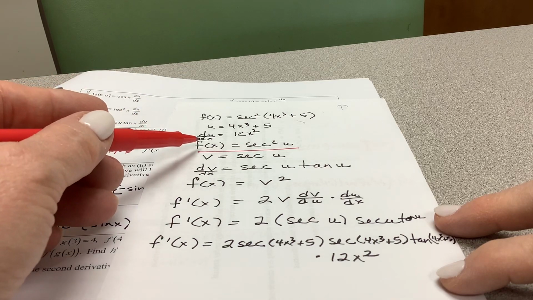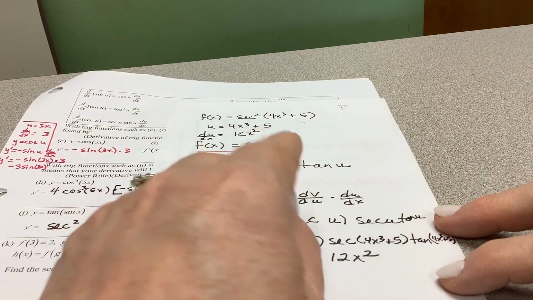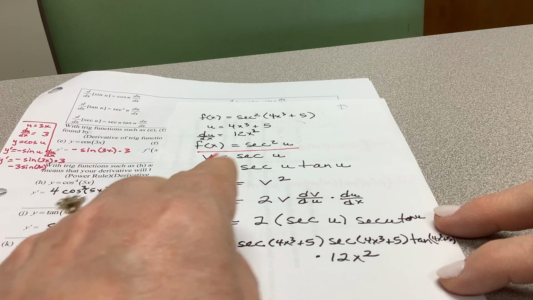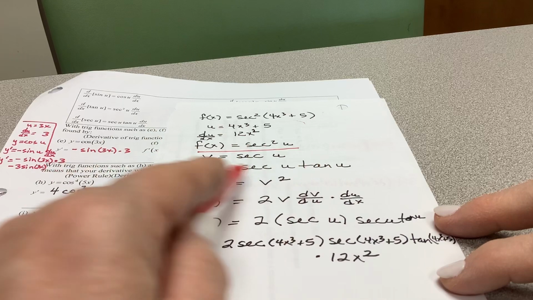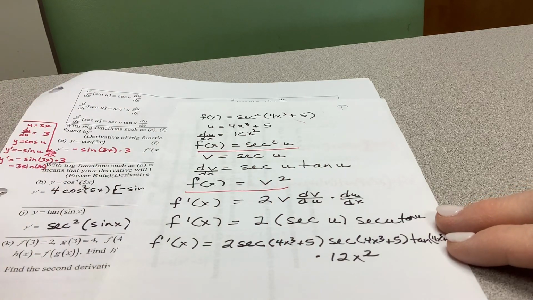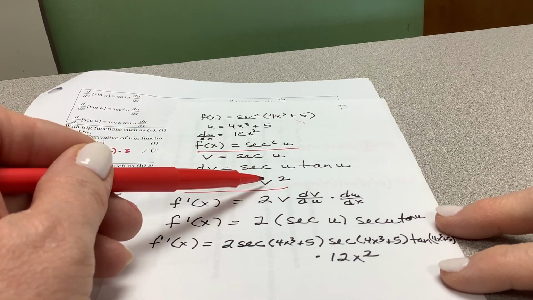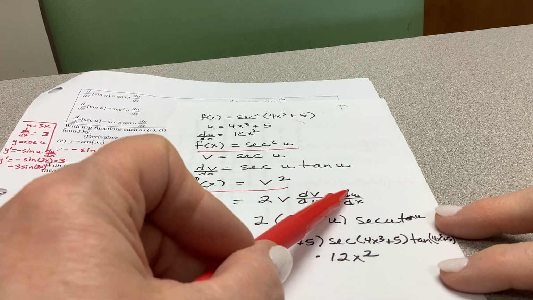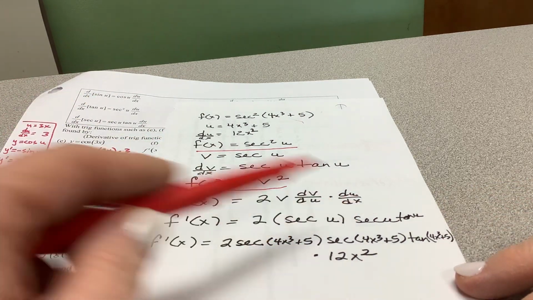So if that's the case, then you could also let the secant u be another variable such as v, and we know dv dx would be secant tangent, okay? So this is where we get that we're doing the polynomial first, or the power. So this is just 2v times the derivative of v with respect to u times the derivative of u with respect to x, okay? So we're kind of working our way out.